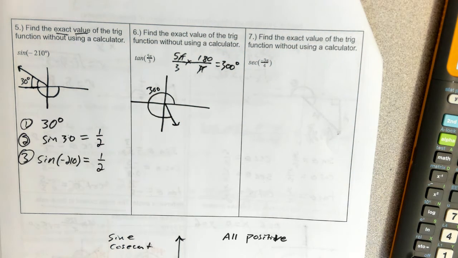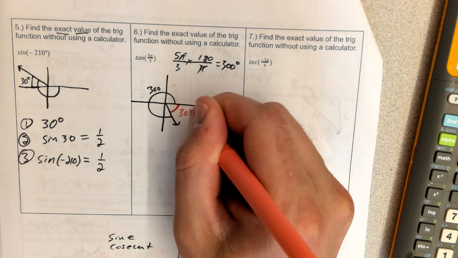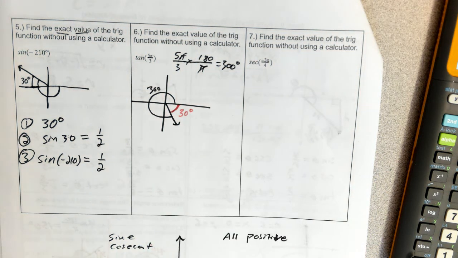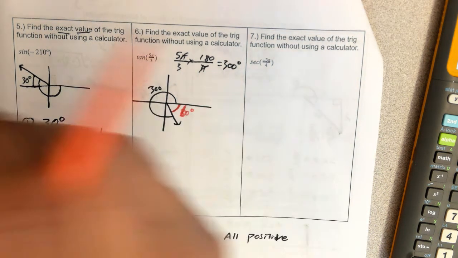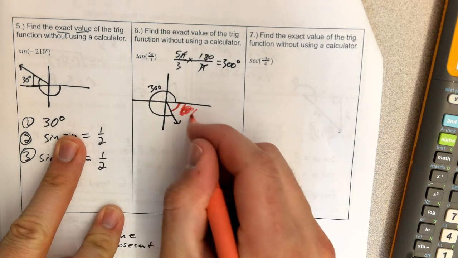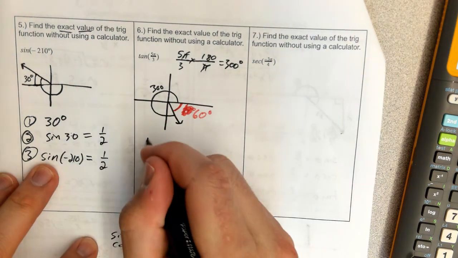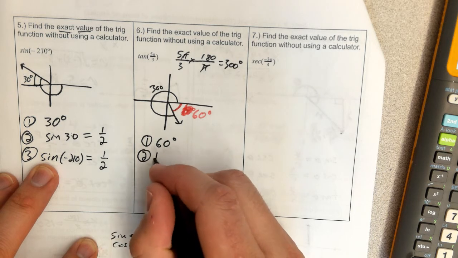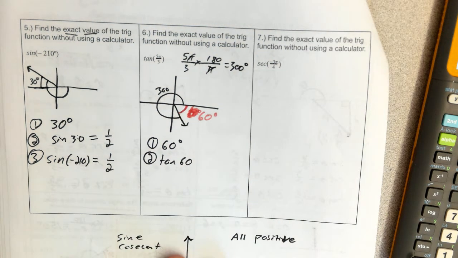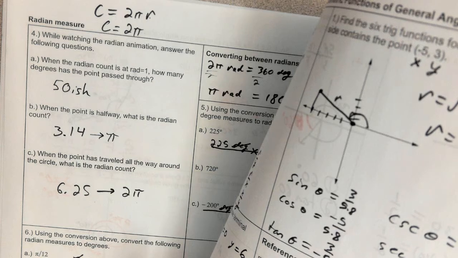And then I'm going to figure out the reference angle. Well, that's the distance to the x-axis. The shortest distance to the x-axis is here. That's going to be 60 degrees. Sorry about that. Okay, so that's step one, find the reference angle. Step two, find the trig function of the reference angle, tangent of 60. So I go check my chart. Tangent of 60 is the square root of 3.